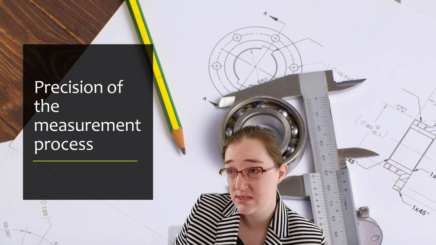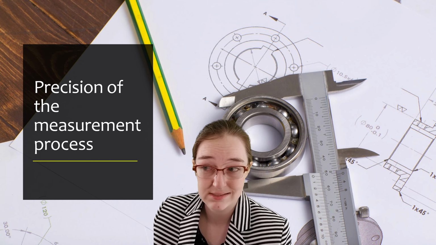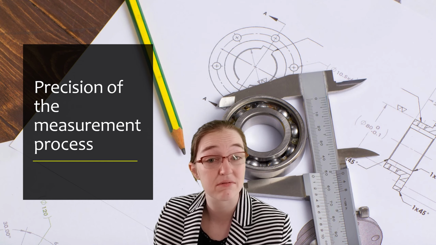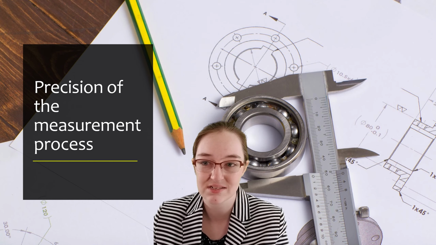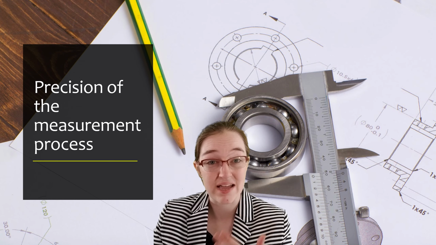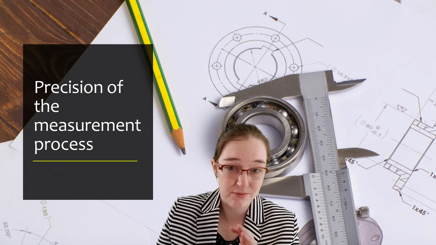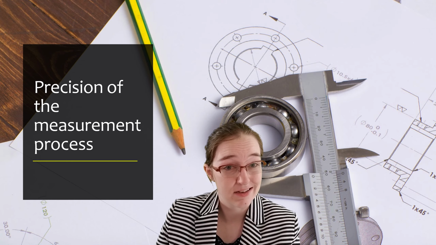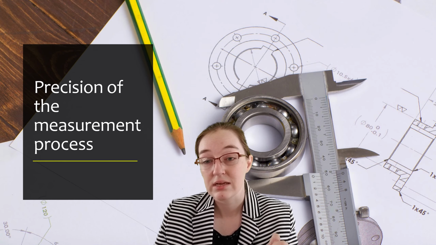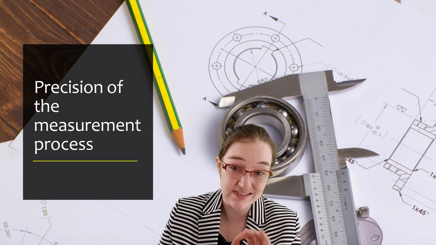But to start, I'm going to talk about precision of the measurement process. In education and psychological testing, reliability refers to the precision of the measurement process, or the consistency of scores produced by a test. So reliability is a prerequisite for validity. In other words, for a score to be valid, for a score to actually measure something truly, it first needs to be reliably and precisely measured.